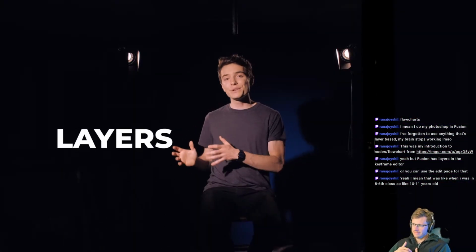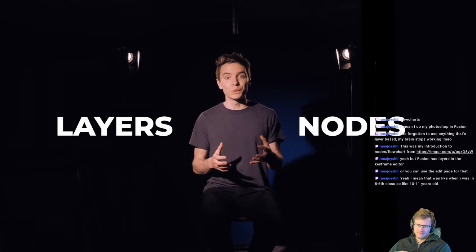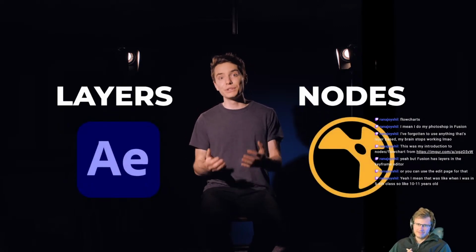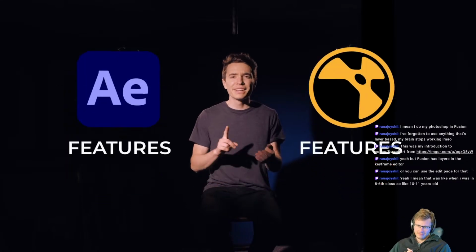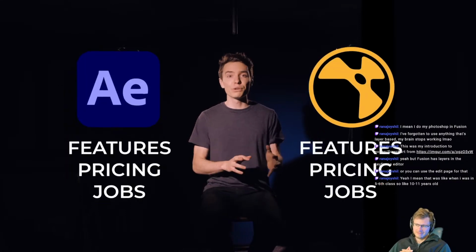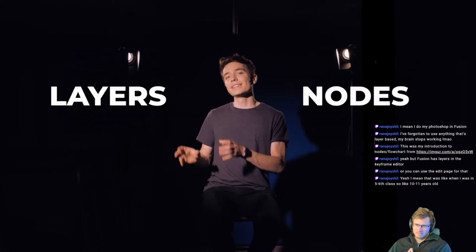So which one is better, layers or nodes? Now, if you're really going to make this choice in the real world, you have to choose a program like After Effects or Nuke. And once you do that, you go down a rabbit hole of comparing a bunch of other specific things like features, pricing, or even job opportunities related with each program. But for the sake of argument, let's pretend like all of this is equal so we can just compare layers and nodes. So in general, layers are going to be less complicated.